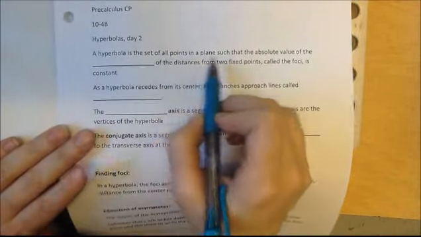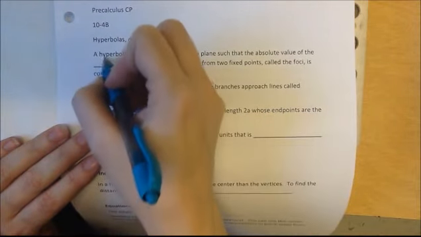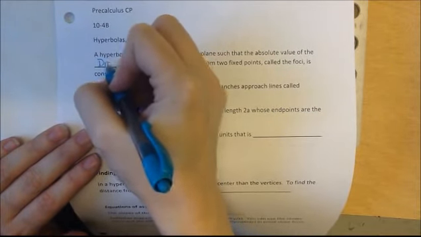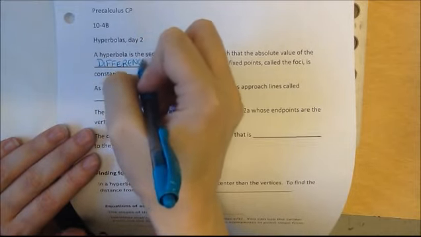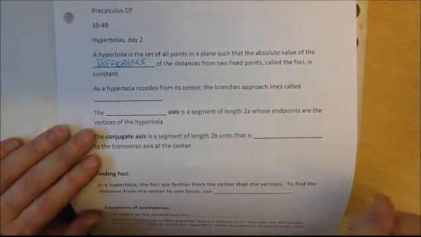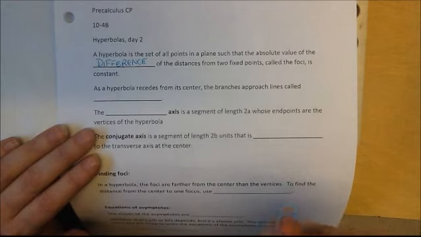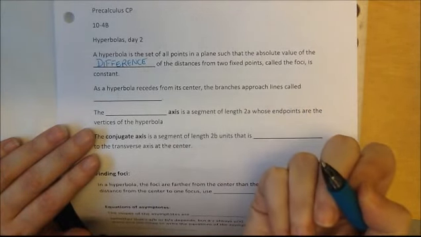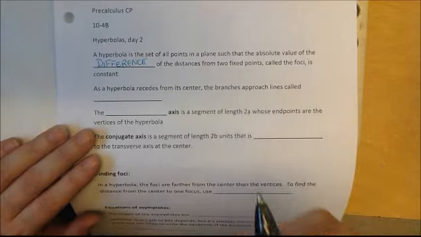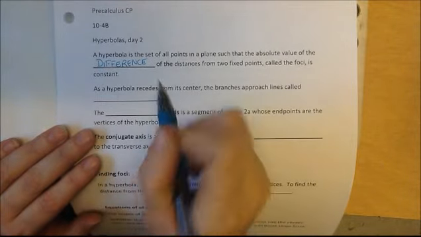A hyperbola is the set of all points in a plane such that the absolute value of the difference of the distances from two points called the foci is constant. In an ellipse, it was the sum of the distances that was always the same. But in a hyperbola, it's the difference.